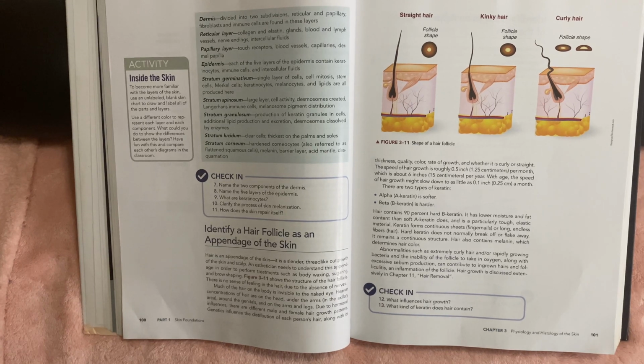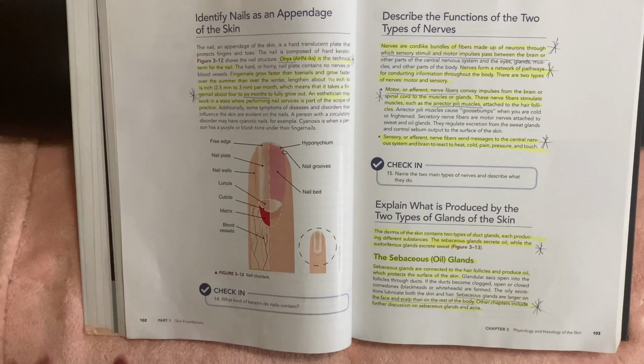Abnormalities such as extremely curly hair or rapidly growing bacteria and the inability of the follicle to take in oxygen, along with excessive sebum production, can contribute to ingrown hairs and folliculitis, an inflammation of the hair follicle. Hair growth is discussed extensively in chapter 11, which is our hair removal chapter.